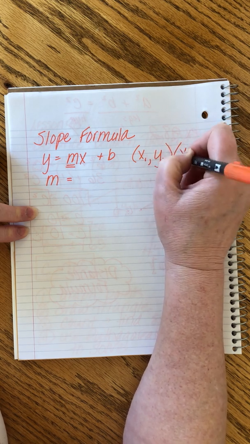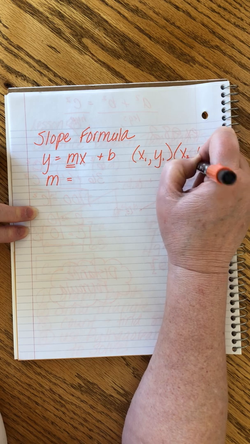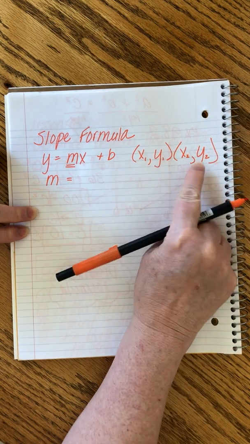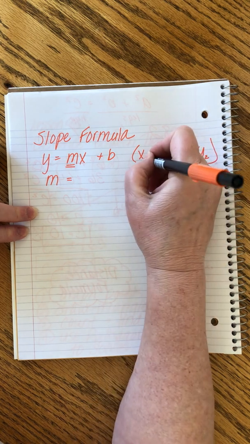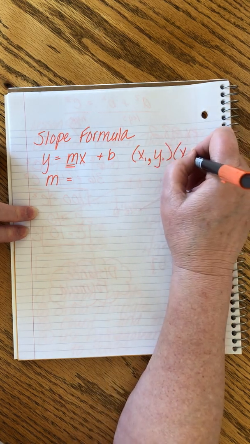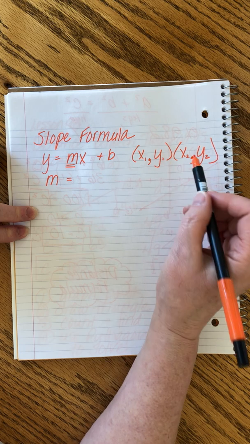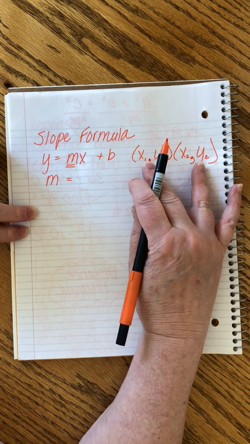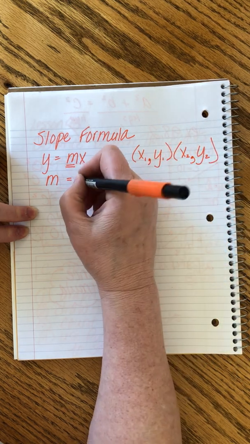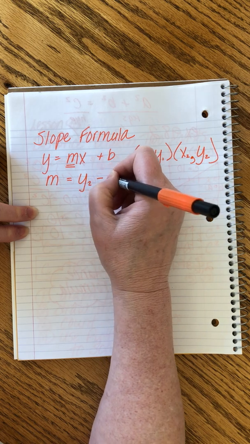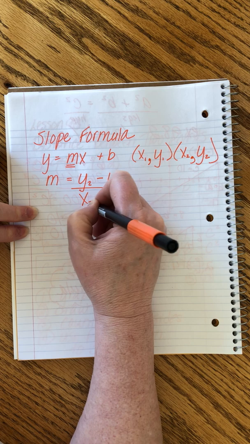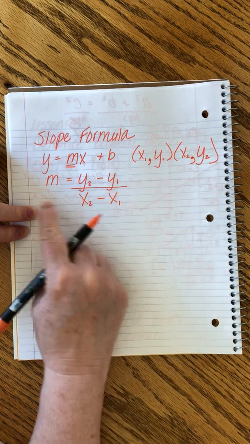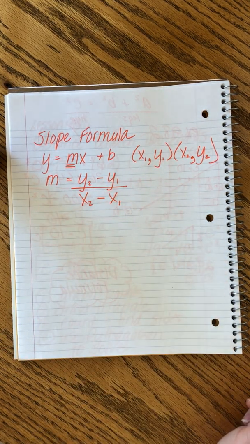They'll both be x and y, but we'll use a little subscript to say this is the first pair, this is the second pair. This is a comma. I'm going to put a dot on it so it looks like a stylized comma. x1 and y1, x2 and y2. We will be given pairs of points like this, and we will use them like this to calculate the slope.